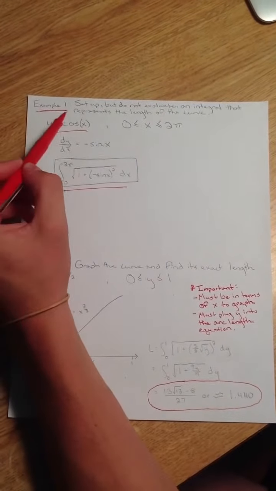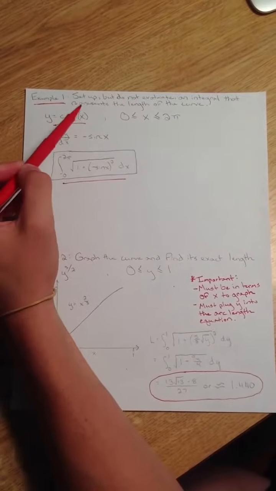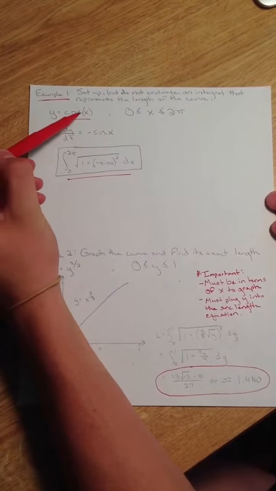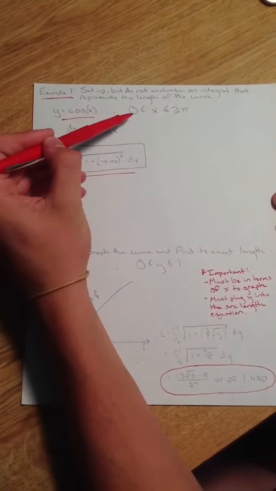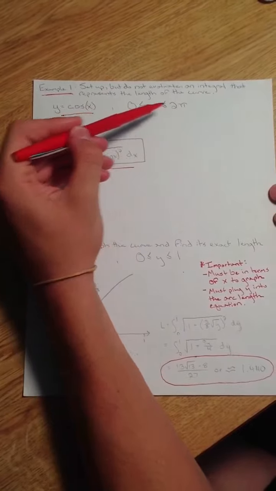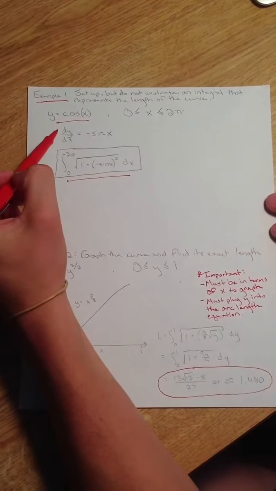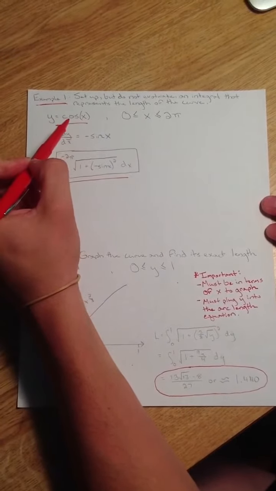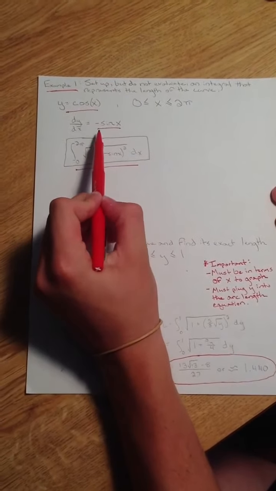Example 1. Set up, but do not evaluate, an integral that represents the length of the curve. The curve we'll be using is y equals the cosine of x. The limits that we're given are 0 is less than or equal to x, which is less than or equal to 2 pi. Now the most important component of the arc length formula is this derivative. So the derivative of cosine of x is the negative sine of x.